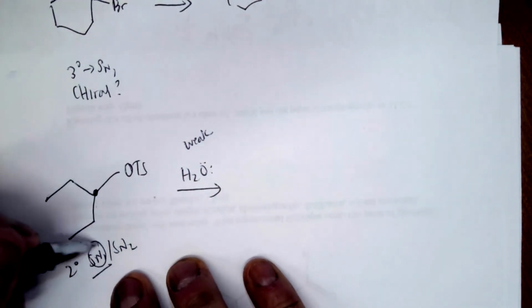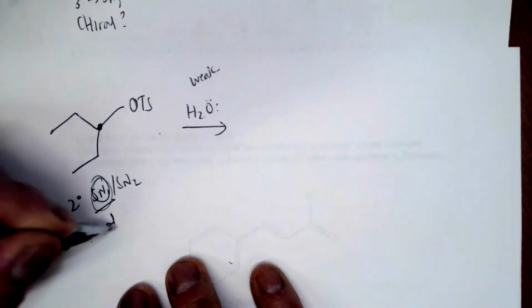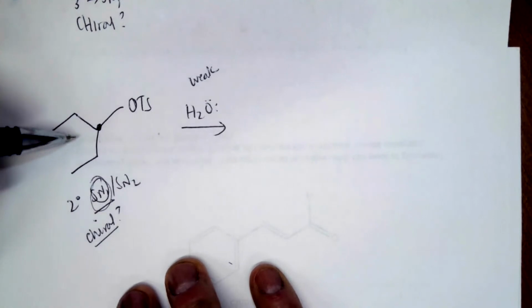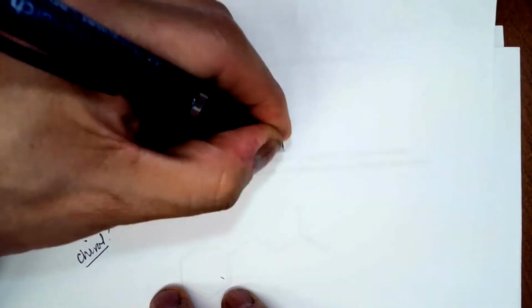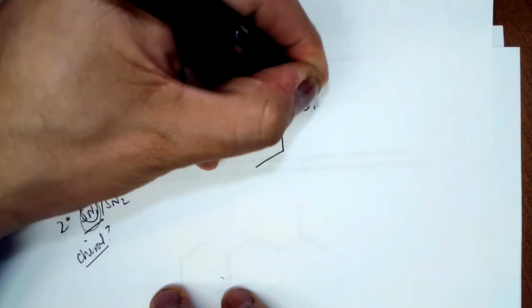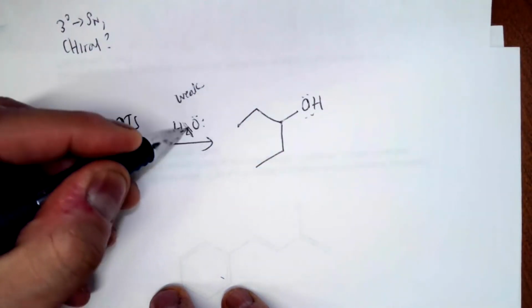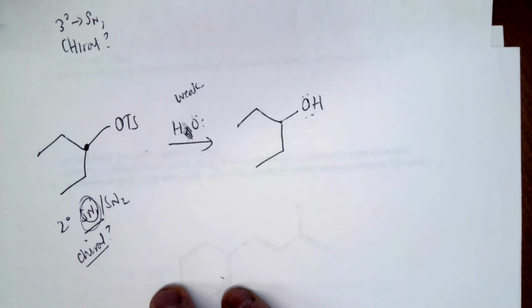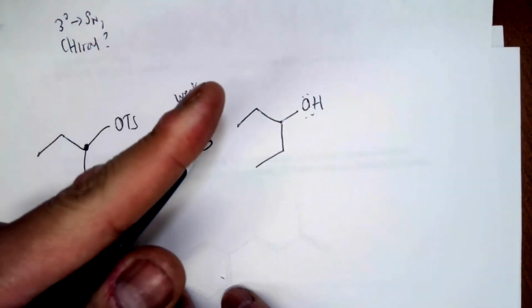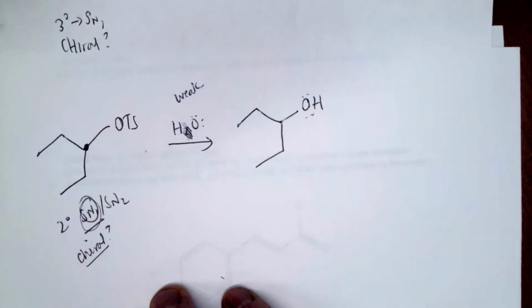SN1 reaction means two steps. Then I have to analyze if it's chiral. If it's chiral? No, not chiral. Then just substitute it. Since it's neutral, I have to remove one of the hydrogens. Only one hydrogen gets removed. Don't remove both. Only one gets removed. And then that's your product. Let's see one that has chiral centers.